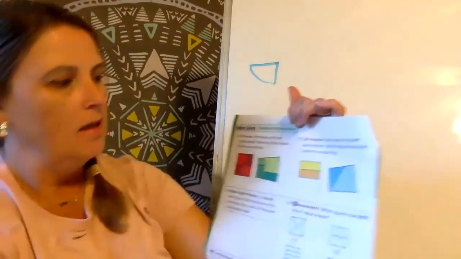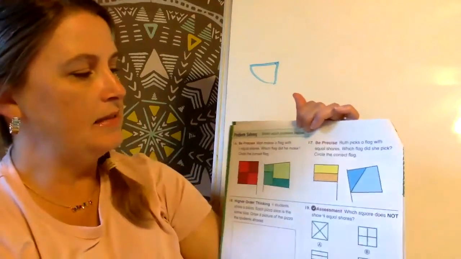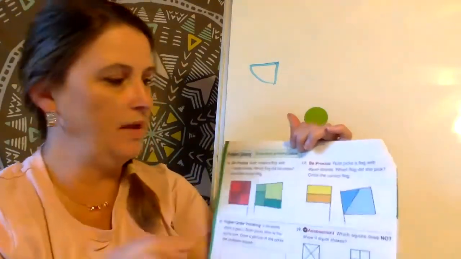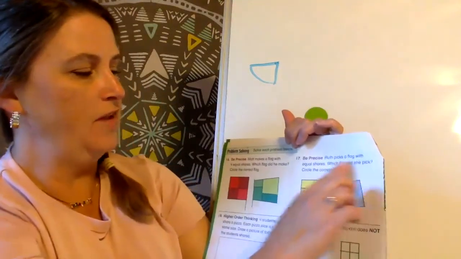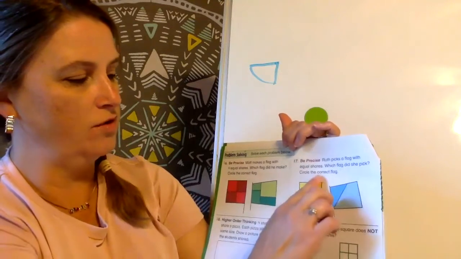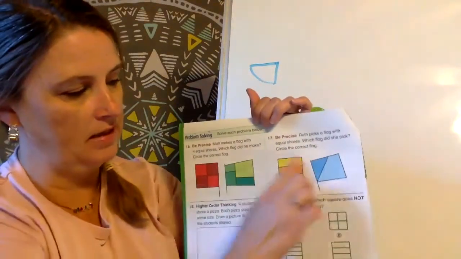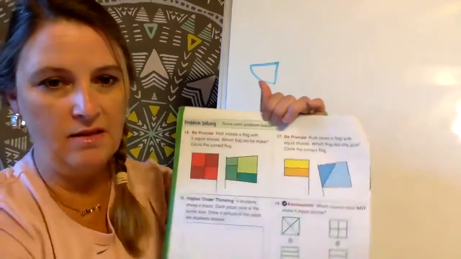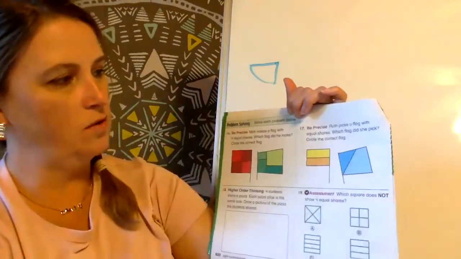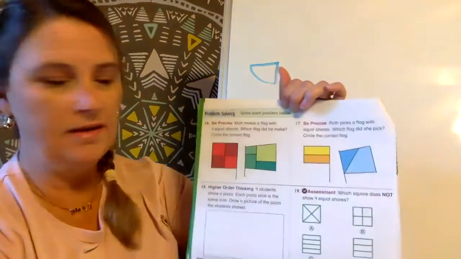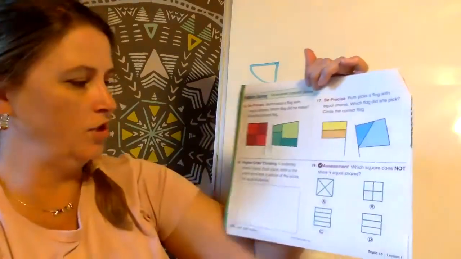Okay. Number 17 says, be precise. When we're being precise, that means we're being exact. Okay. Ruth picks a flag with equal shares. Which flag did she pick? Circle the correct flag. So you're going to look at the yellow colored one and the blue colored one and pick the one that Ruth picks, and circle it. Okay. You're looking for the one with equal shares.